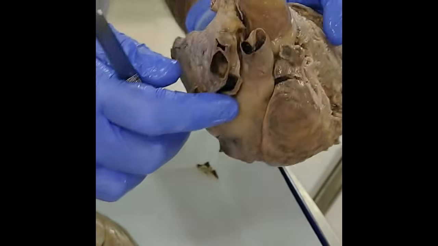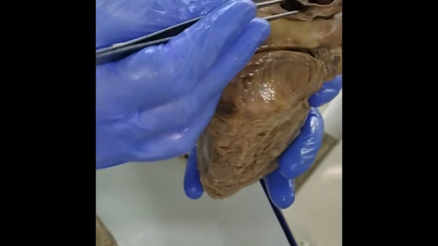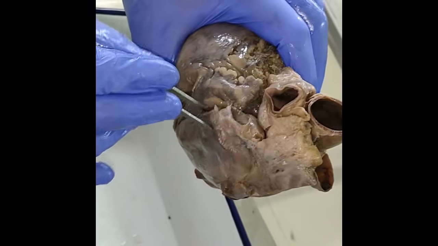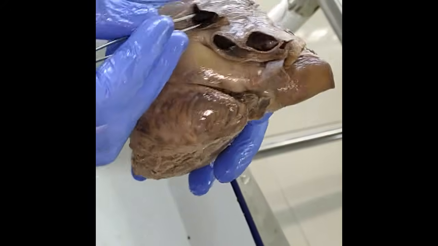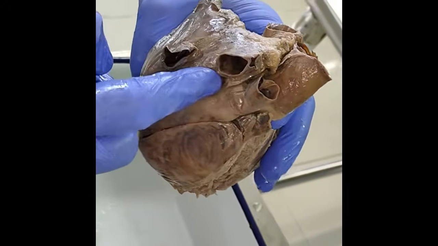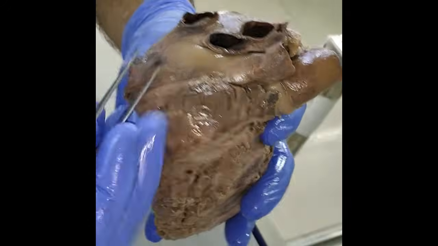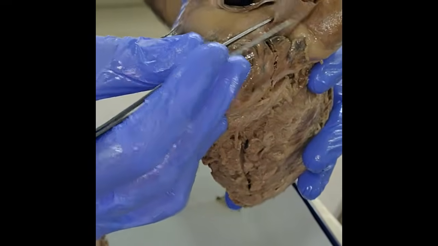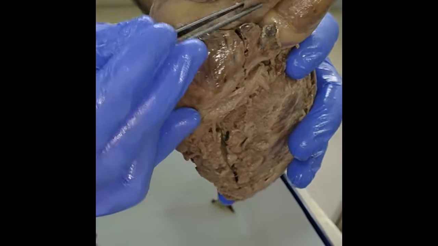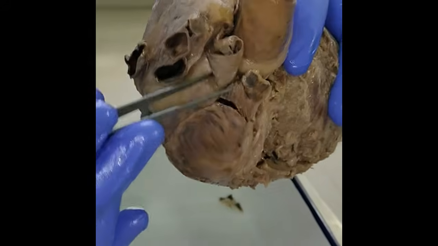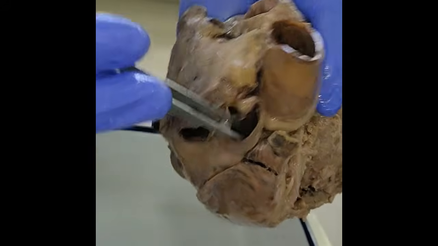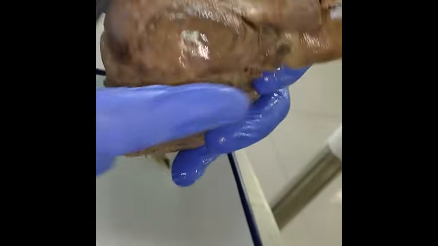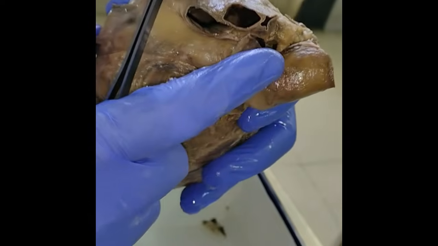These are the two openings, 1 and 2 on the left, 1 and 2 on the right. Now, across the base, superiorly, this is the opening of the superior vena cava, and inferiorly, the opening of the inferior vena cava. See how huge these openings are.